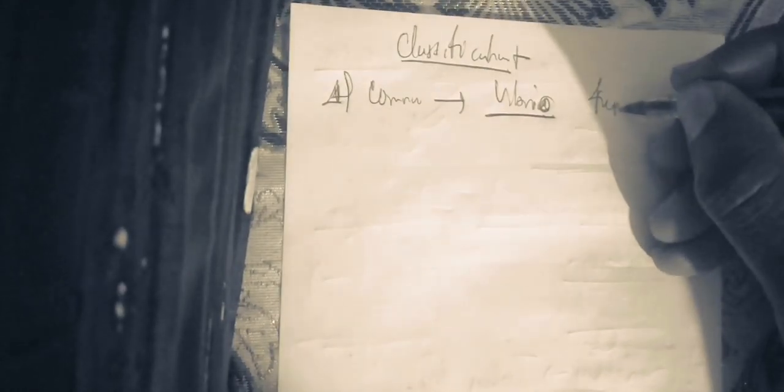So now for the classification based on different morphology, you need to know that the first classification based on different morphology is the comma shape morphology. For the comma shape morphology, we have the Vibrio cells. Is it clear? The Vibrio family.